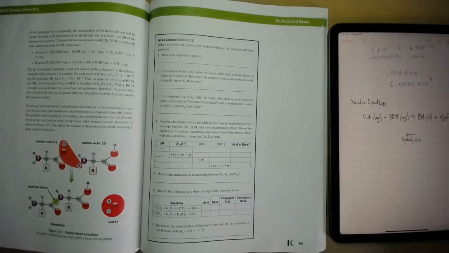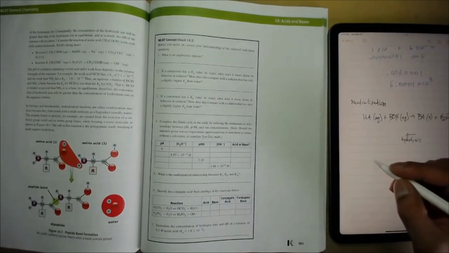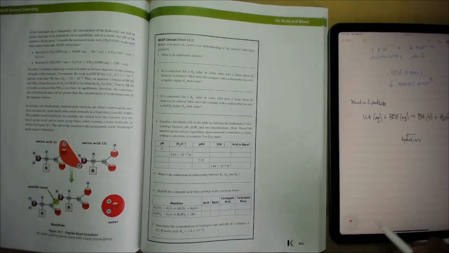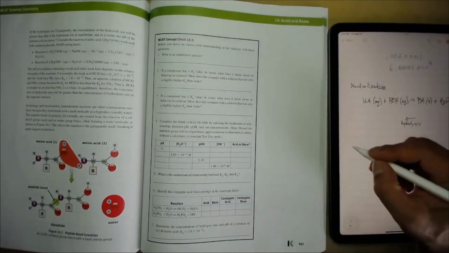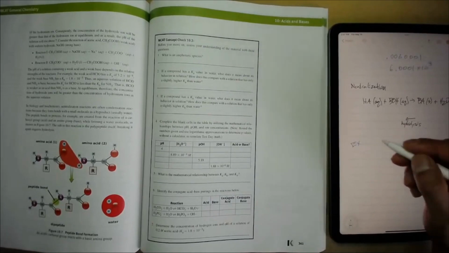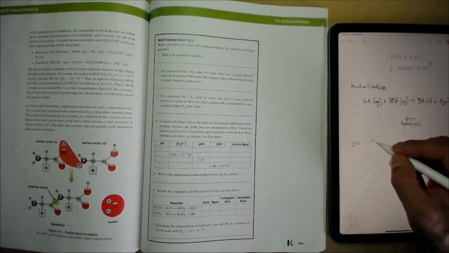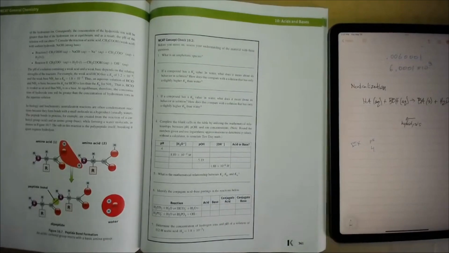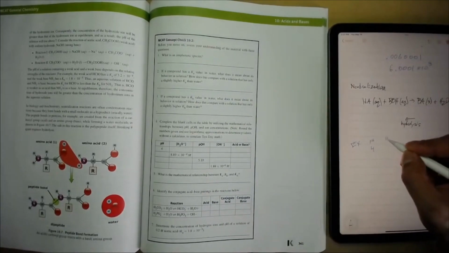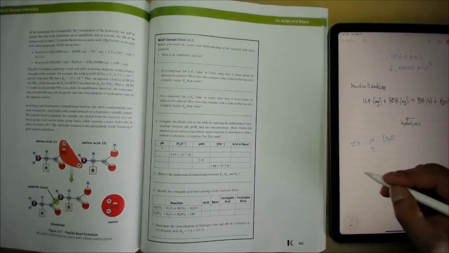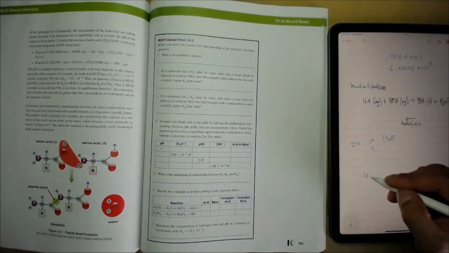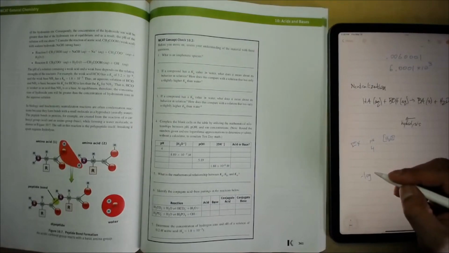A pH of 4 means the H3O concentration is the negative log of concentration.